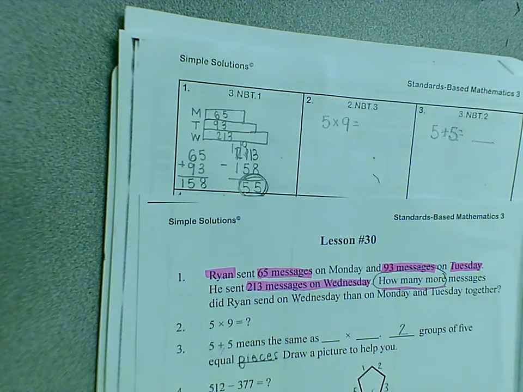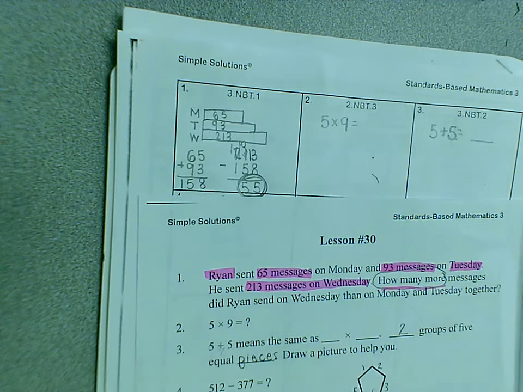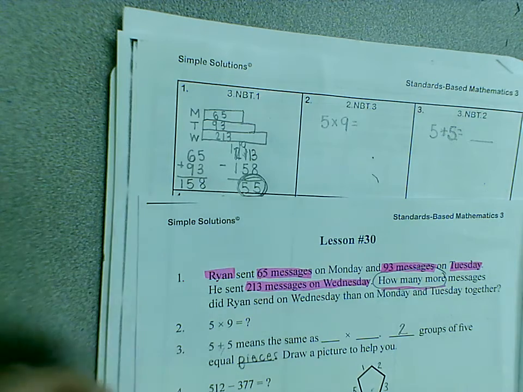Remember, we're going to be checking your Simple Solutions book when you get back to school. Make sure that all of yours are completed until lesson number 30. Go back and double check.